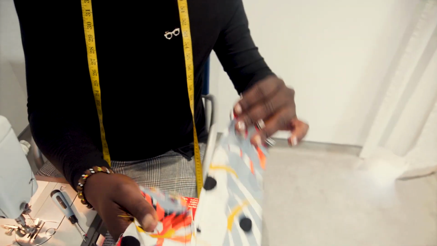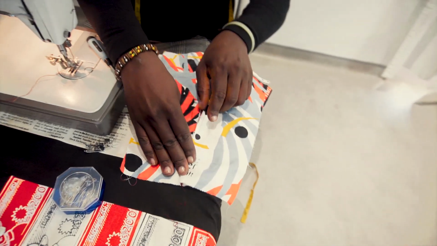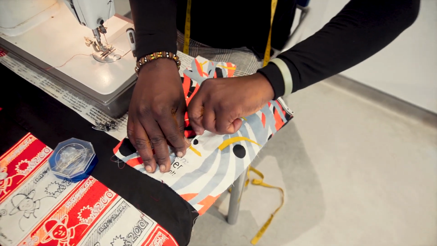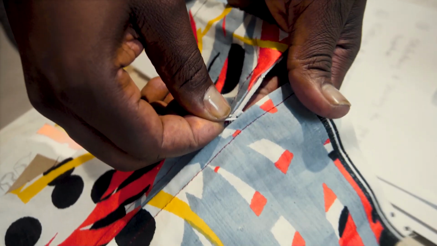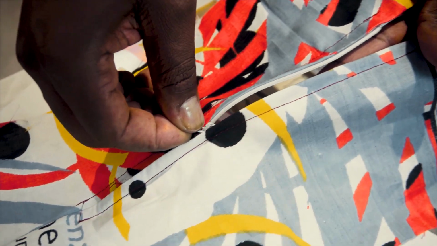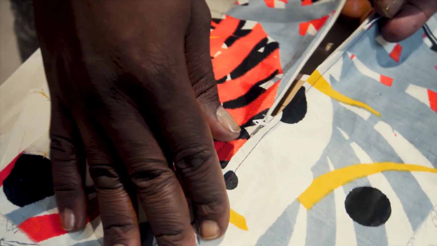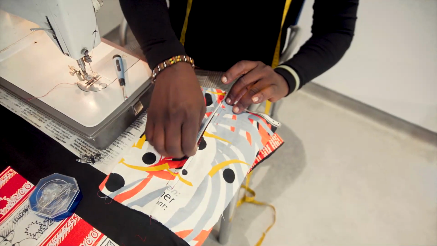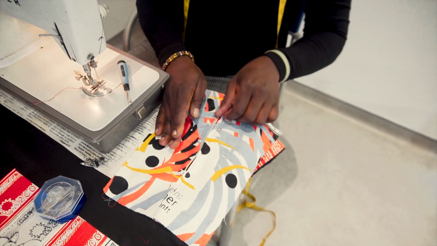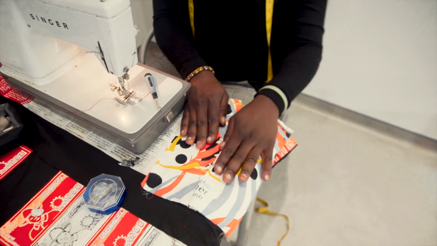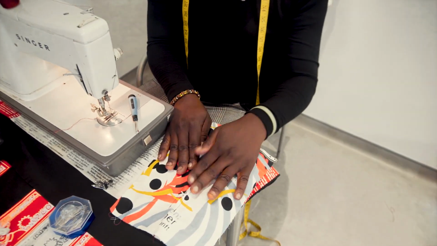So yeah, that's our zip inserted. So you can open and close it, you see. If I pressed it now, it would lie properly flat on top of each other. This is a basic zip, the most basic zip that you can actually get is this.